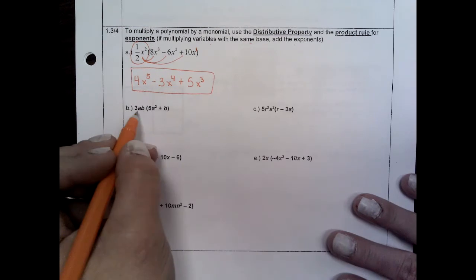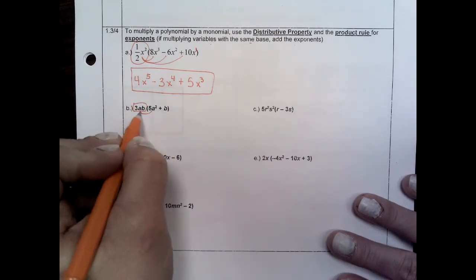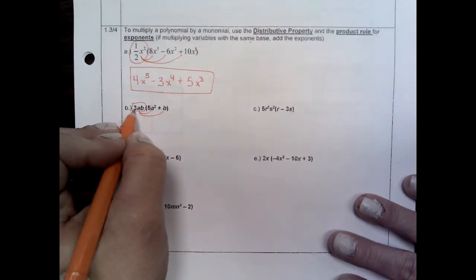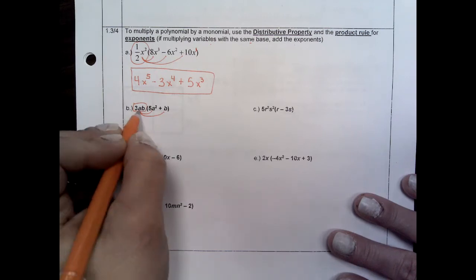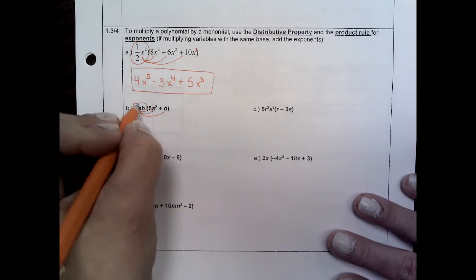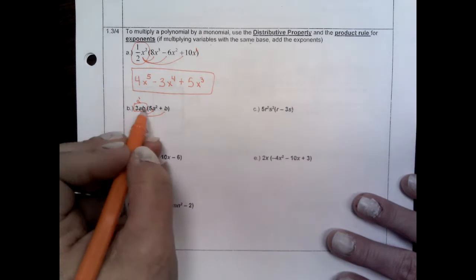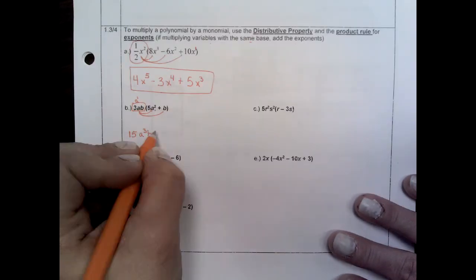All right, let's go on ahead and take a look at the next one. So I'm going to take all of this right here and multiply it times that and times that. So I'm going to do my constants first. So 3 times 5 is 15. A times a squared is a to the 3rd, because remember that's really an a to the 1st power. Okay, and b, there's no b here, so that just stays a b.